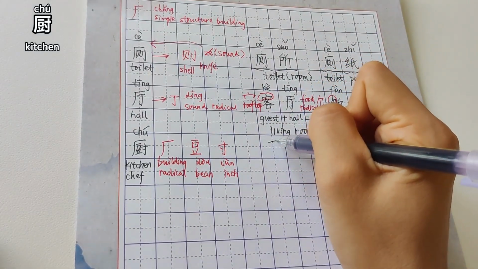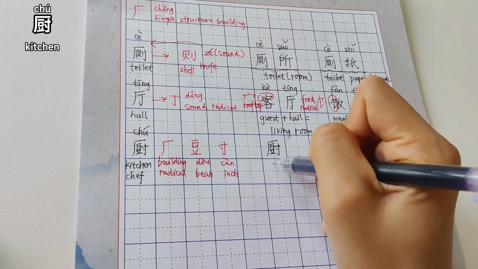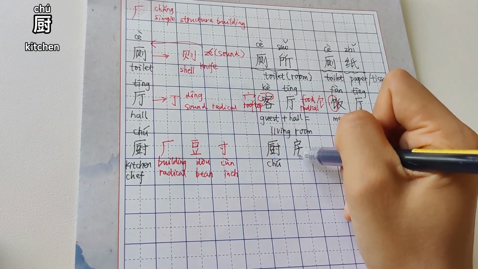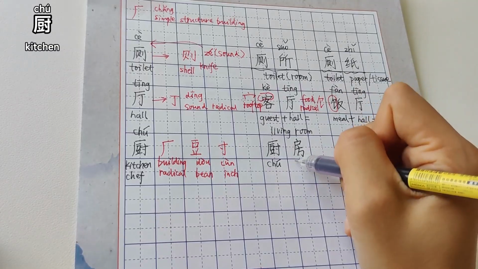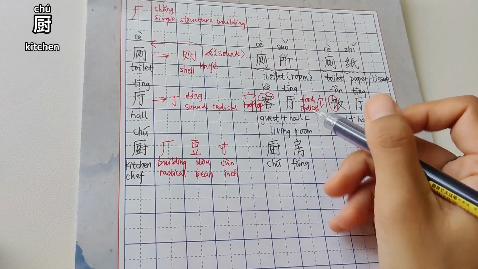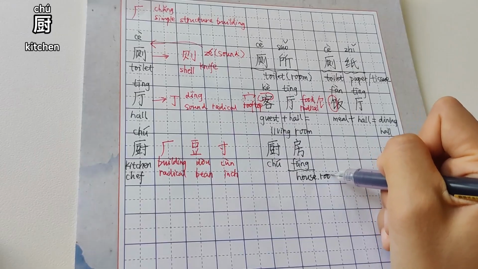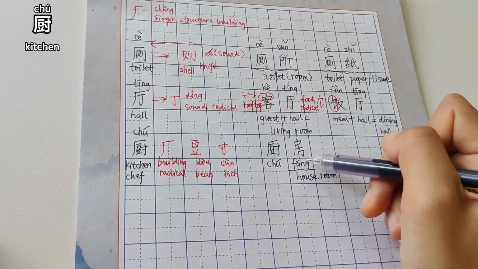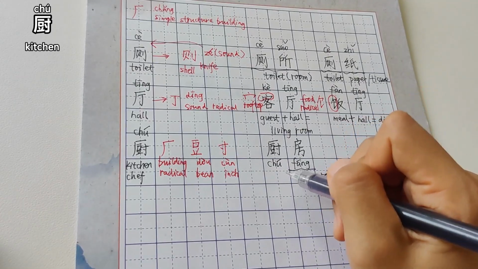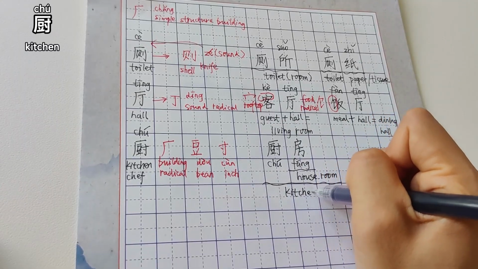The first one is 厨房. The 房 means the house or the room. So now we have it right here, so we know 厨房 together is definitely the kitchen.